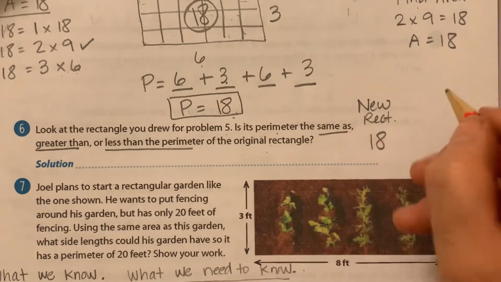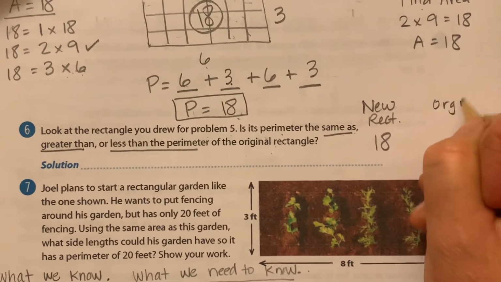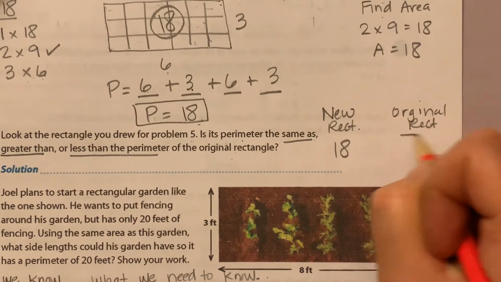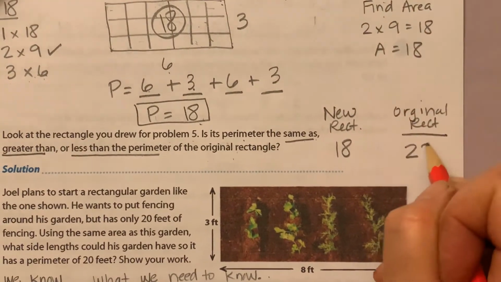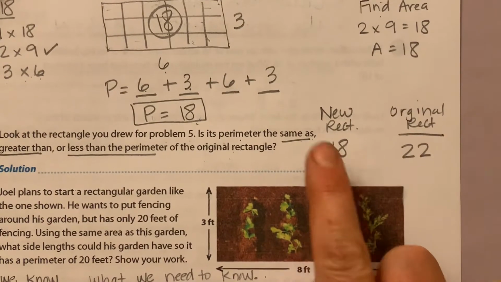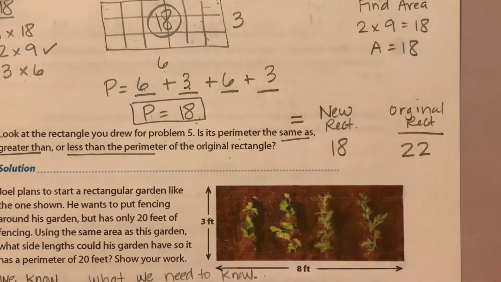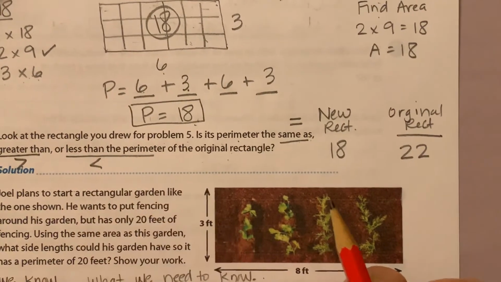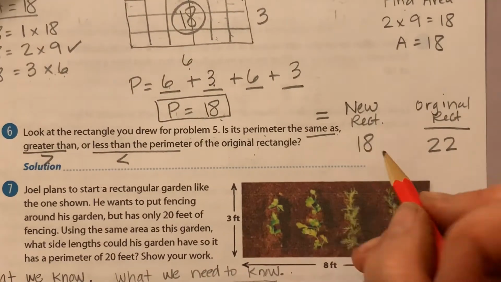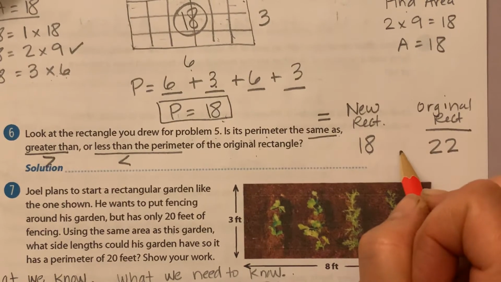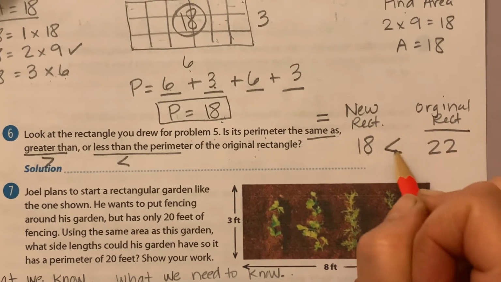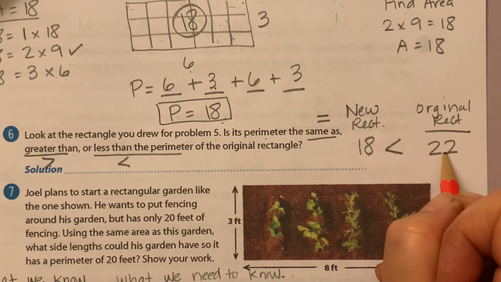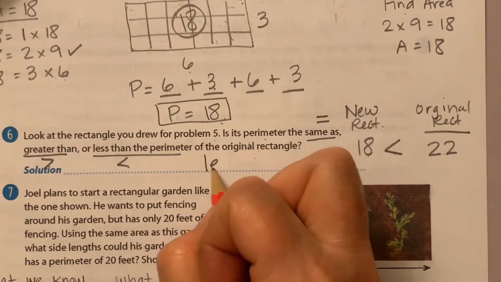What about our original rectangle? It was 22. Is 18 the same as, which we would say equal to, greater than, or less than? Which sign are we going to use? 18 is less than 22. 18 means it's smaller than 22. So we're going to say less than.